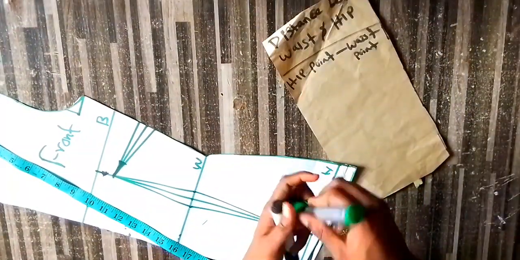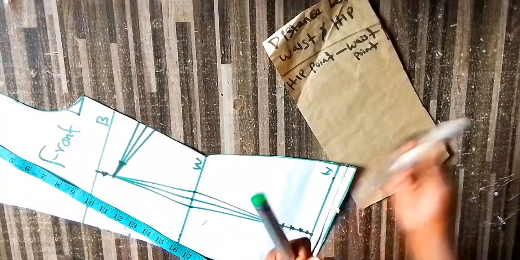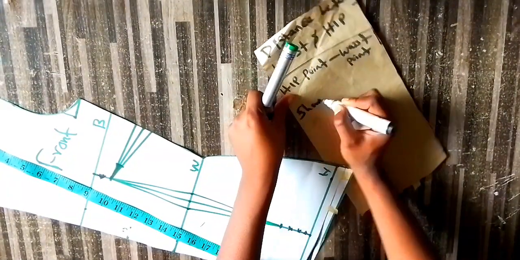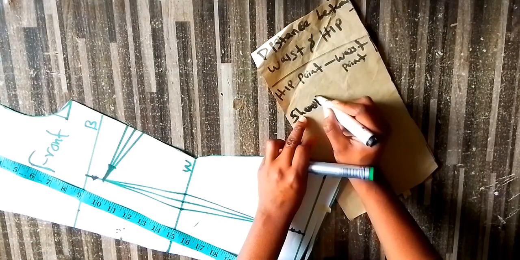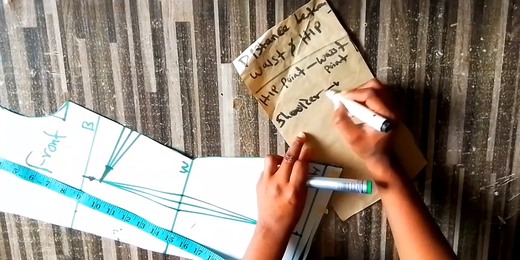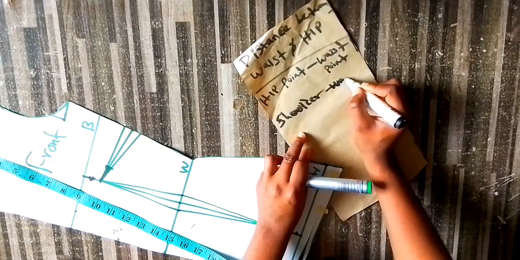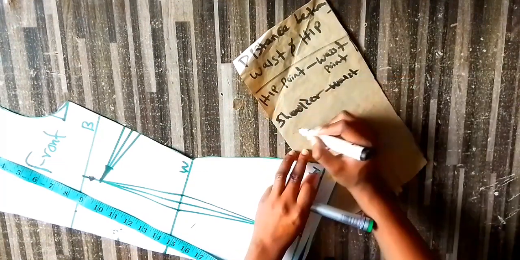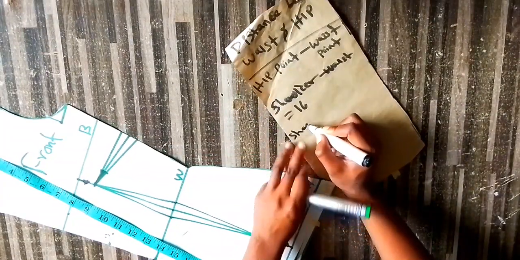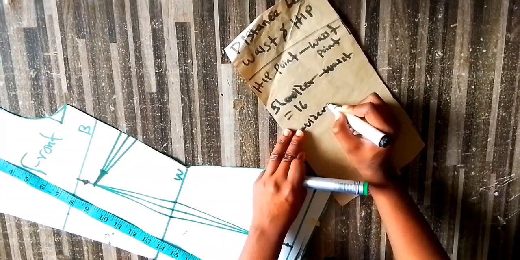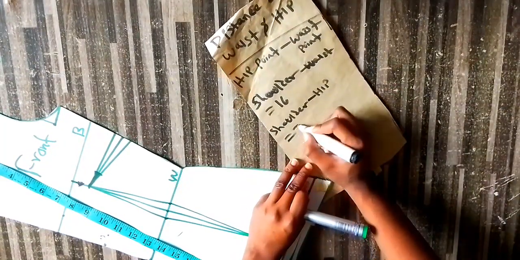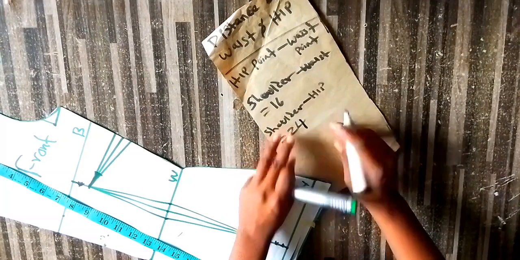So you say your shoulder to waist is equal to 16 inches, and my shoulder to hip is equal to 24 inches.